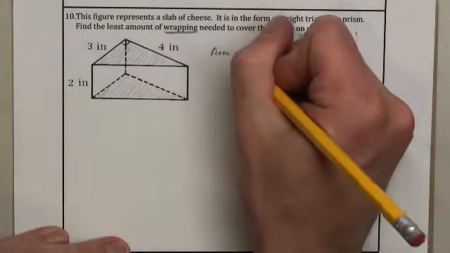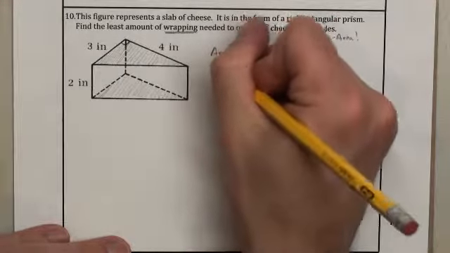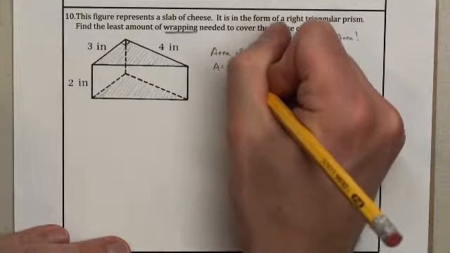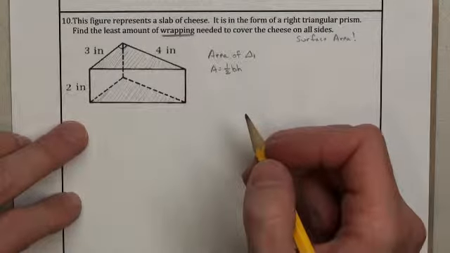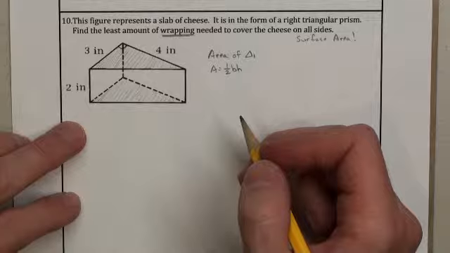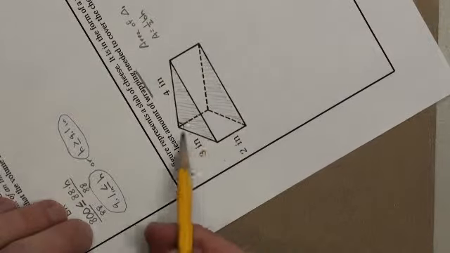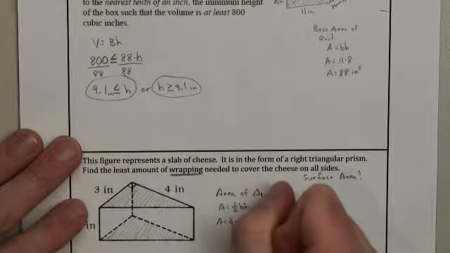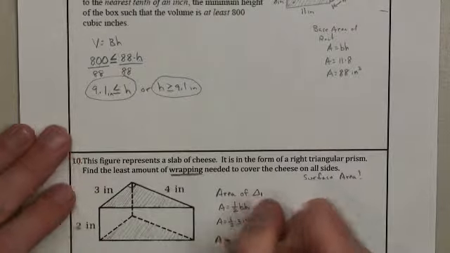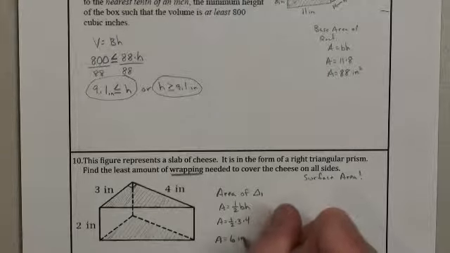So let's find the area of triangle 1. Area equals 1/2 base times height. Now, the base of this triangle, if you're looking at the triangle like this, this is the height, and this is my base. So it's 1/2 times 3 times 4. So the area, if I do 1/2 times 4, that's 2, and 2 times 3 is 6. The area is 6 inches squared.